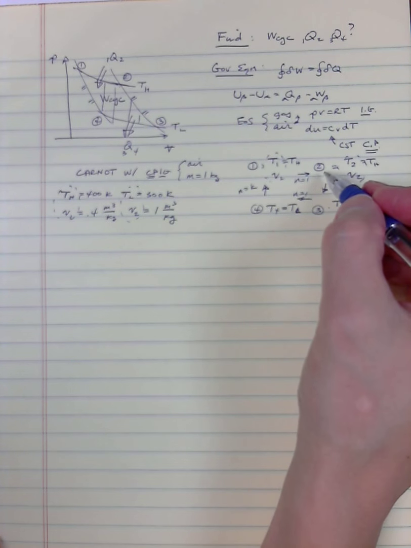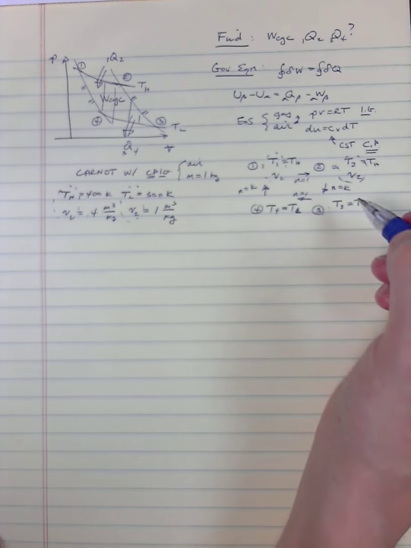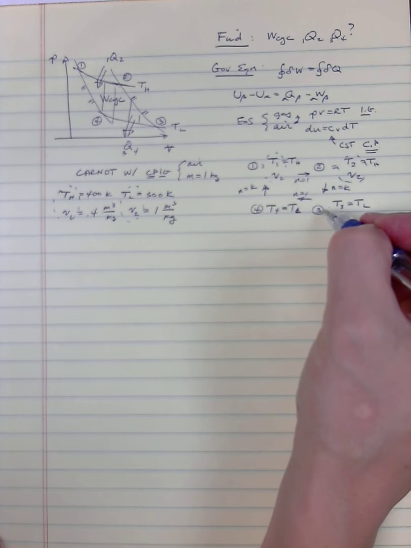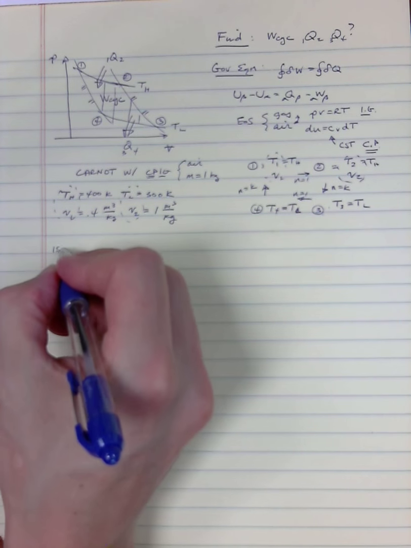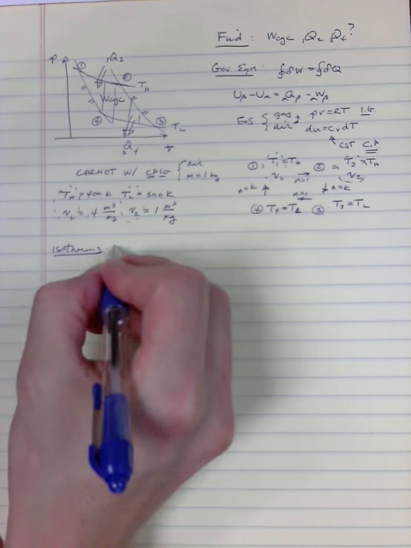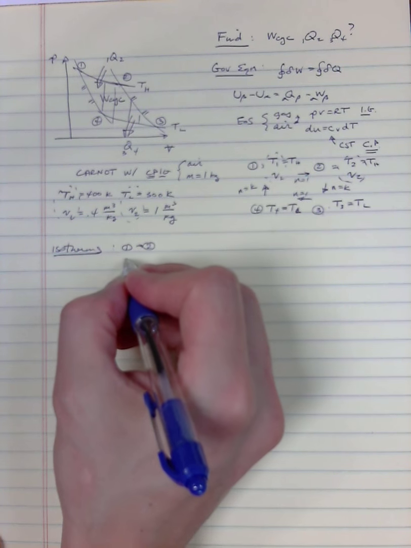So I need to connect 2 to 3. I know everything at 2. To get more information at 3, I need to connect 3 to something that I do know, and that would be state 2. And what connects them? The polytrope. So let's consider isotherms real quick. That's 1 to 2. It's also 3 to 4.